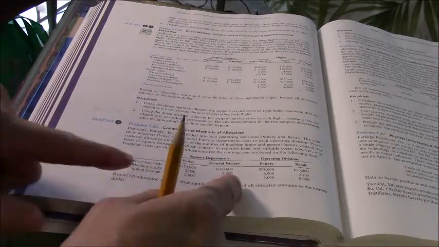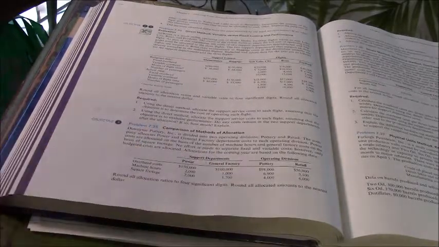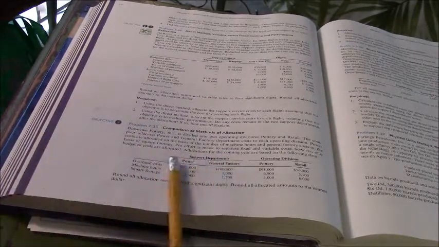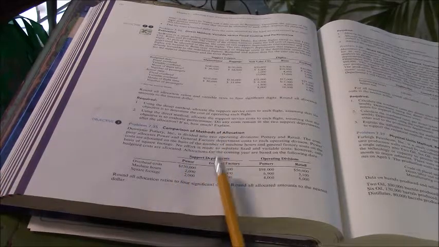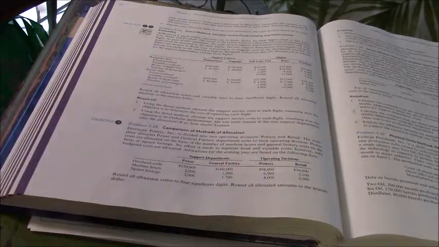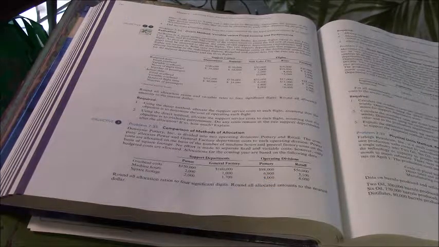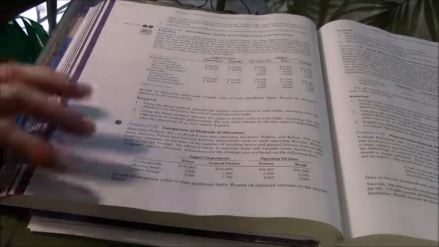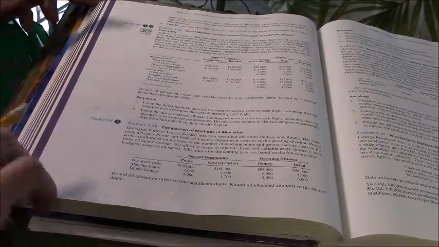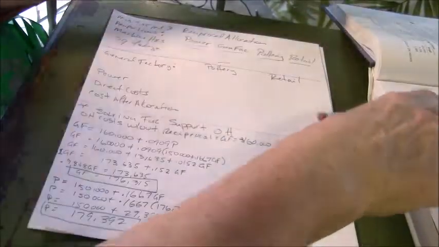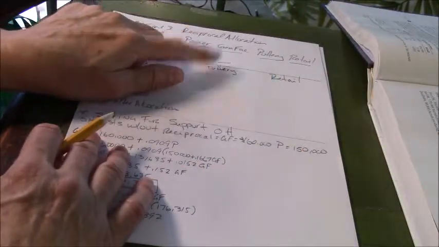And then once these two overheads have been distributed to the two support departments, then we put the support department overheads to the operating divisions. Alright, so to do this problem, first of all, just like all of these, we have to figure out our proportions, right?